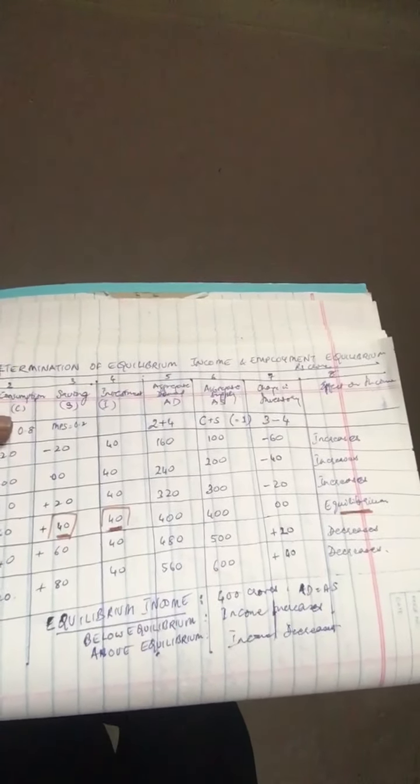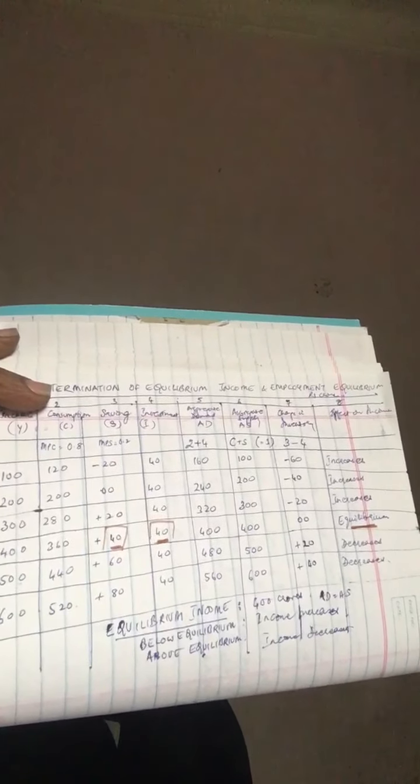Before that, we see there's a disequilibrium. Initially, what we find is that the savings are less than the investment. So the effect on income is that it increases, and the change in inventory is that it keeps on depleting. That means you're using the inventory.